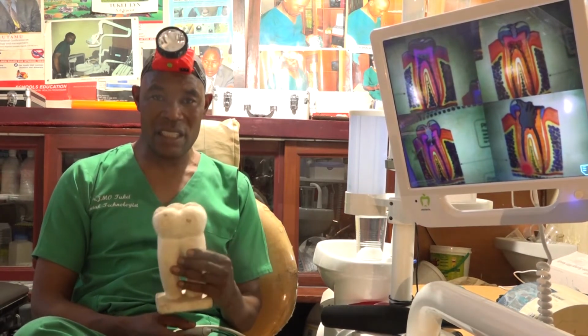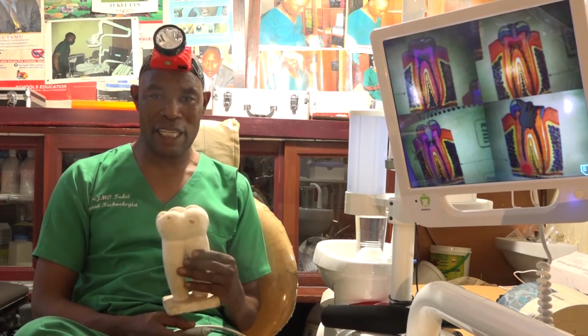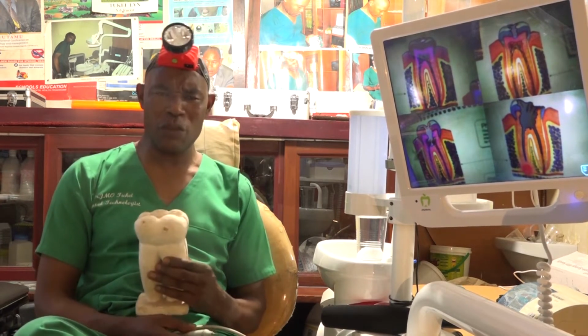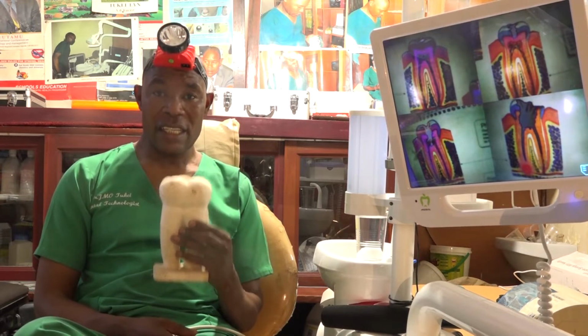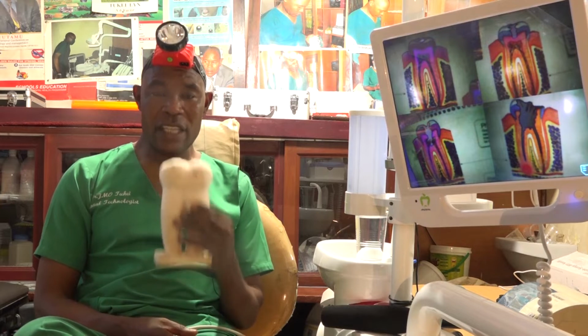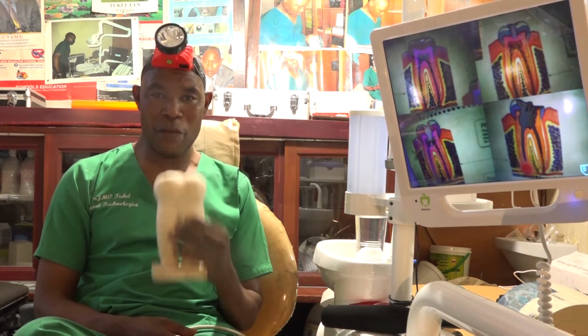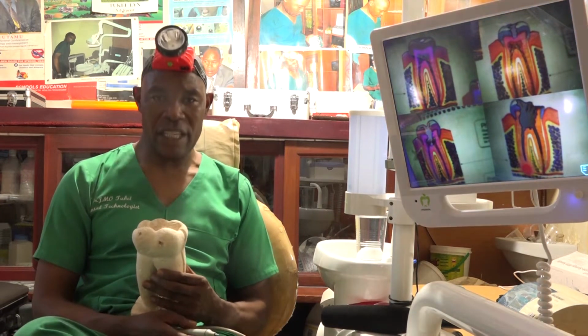Once that food is retained, it will attract bacteria, which is already in the mouth, which could have been useful bacteria anyway. So we need to understand that the structure of a tooth plays a very big role in tooth decay.